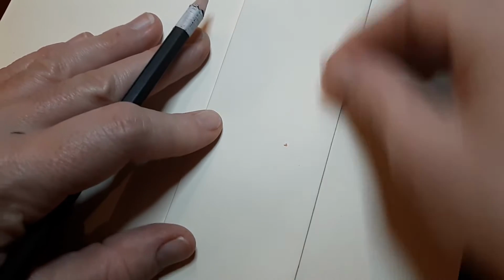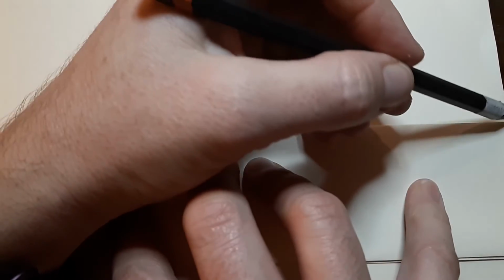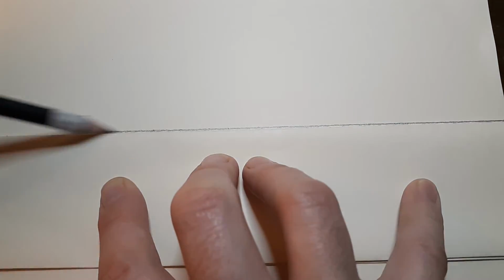And once I do that, I can be pretty much assured that it's going to be straight-ish. Okay, and then once I've got that, I'm going to just draw a line straight across my page. And you can see it goes all the way from side to side. So I've got my paper, I'll back up a little bit so you can see. I've got my paper landscape style, and that line goes all the way across.